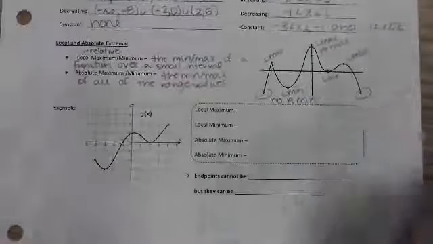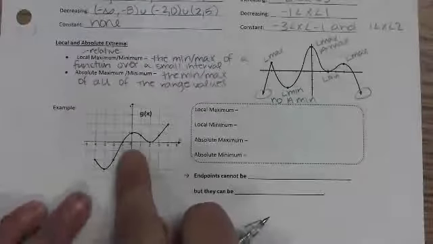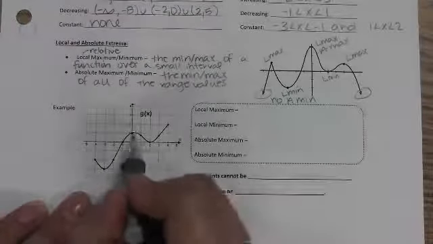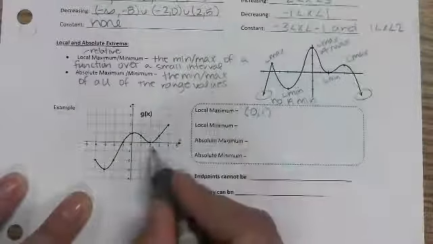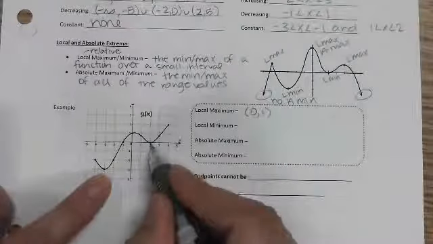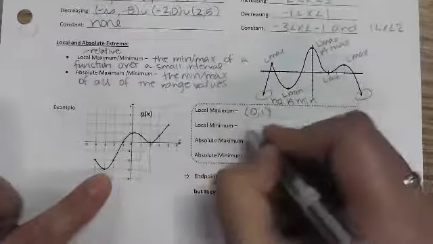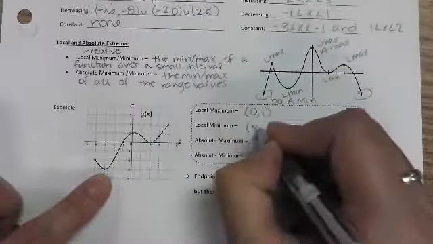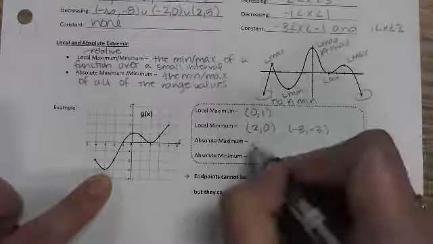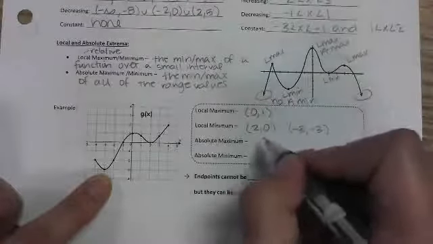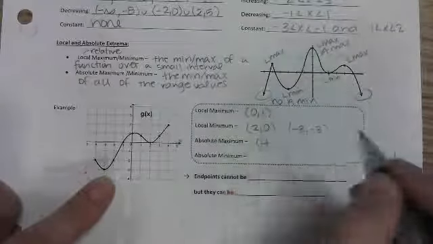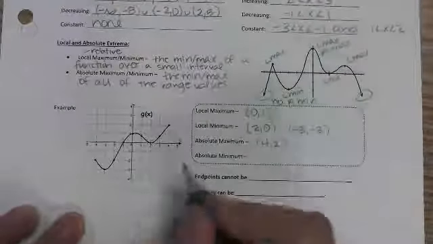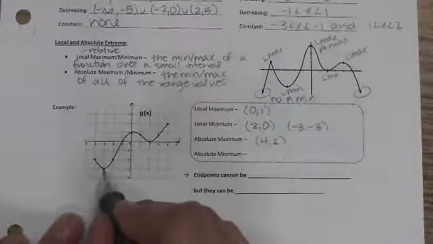All right. Okay, so in this picture over here, we have a local maximum right here at this point. So that's at 0, 1. We have a local minimum at this point right here and this point over here. So that's 2, 0. And -3, -3. We have an absolute maximum at the point 4, 2. That's right here. It's our very highest point. And we have an absolute minimum down here.